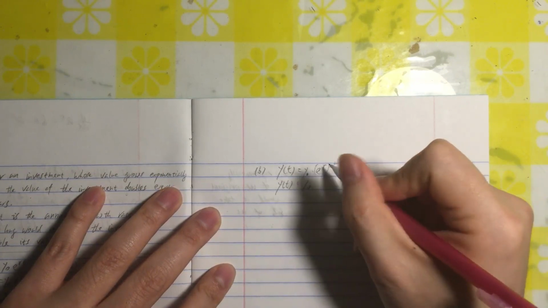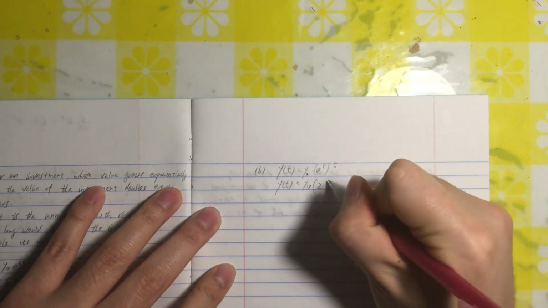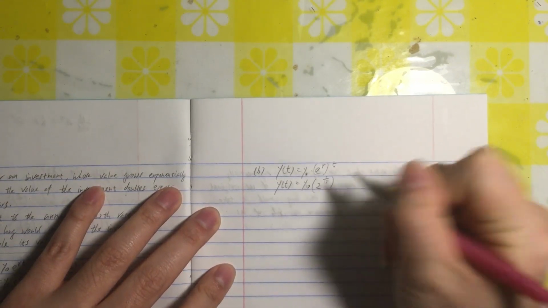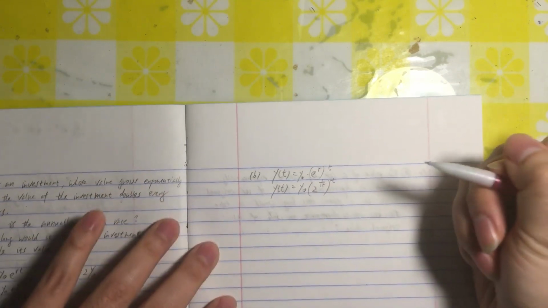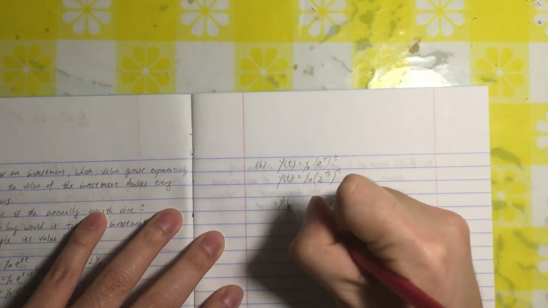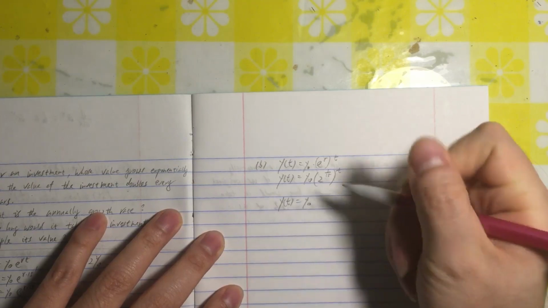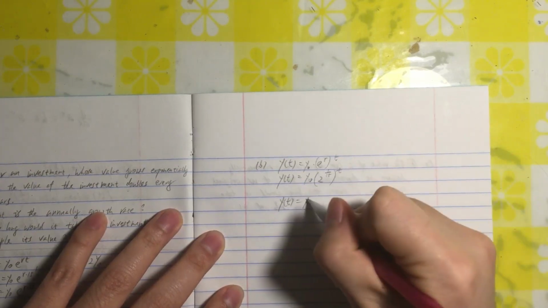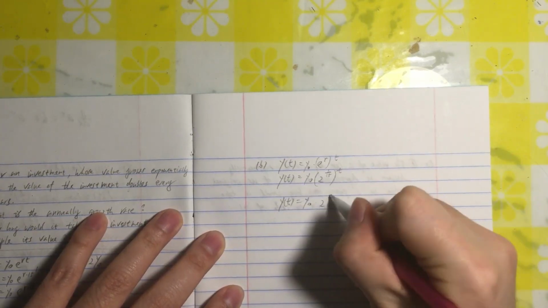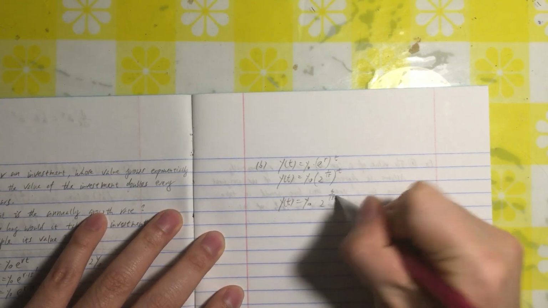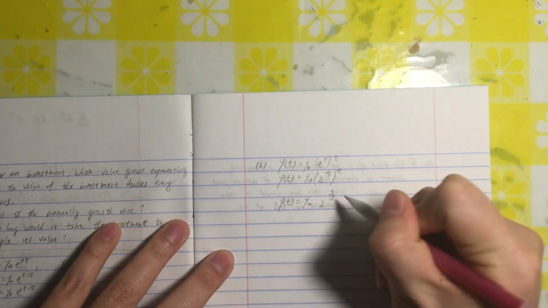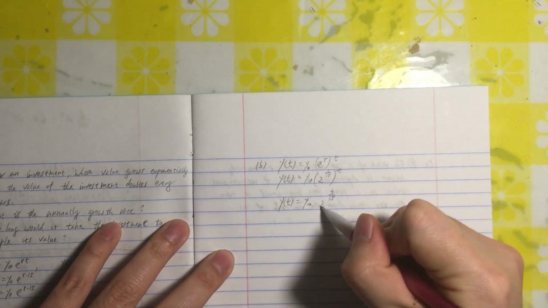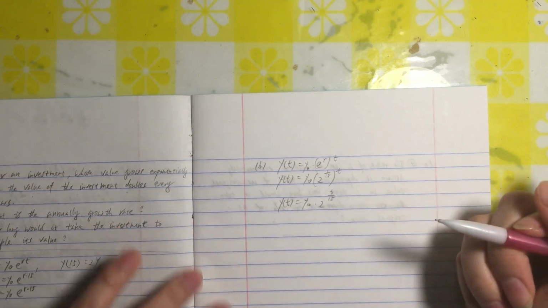But we know e to the power of r is 2 to the power of 1 over 15. Then raise to the power of t. Next, by the law of exponents, I can multiply the exponents. I get 2 to the power of t over 15.